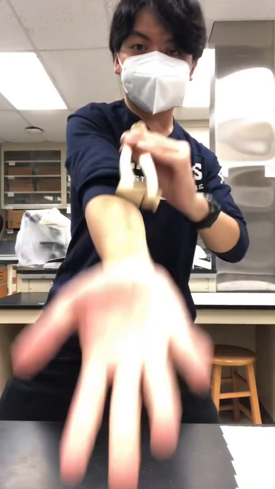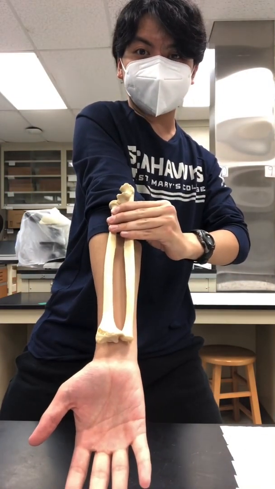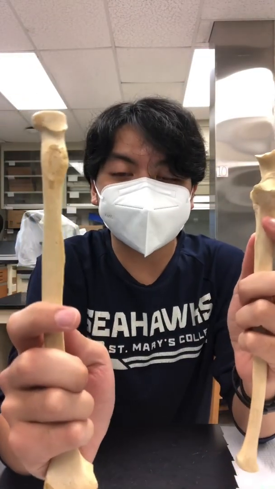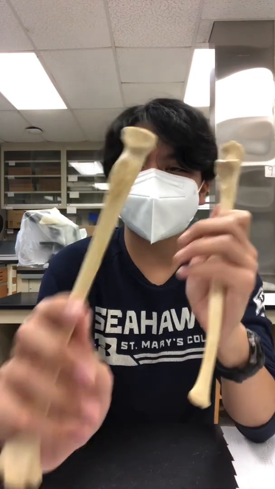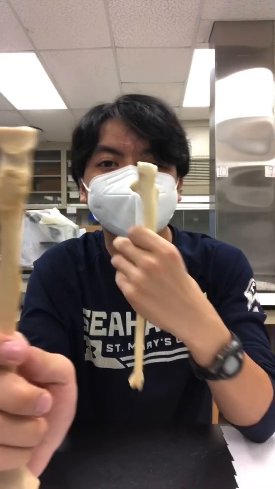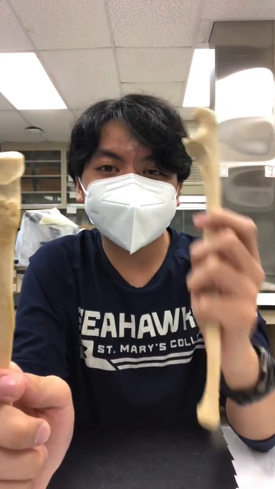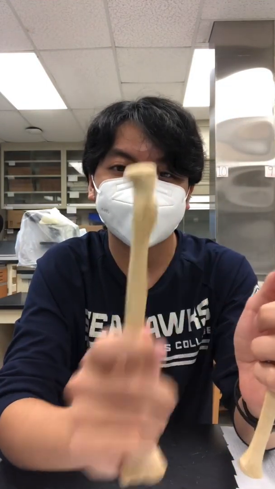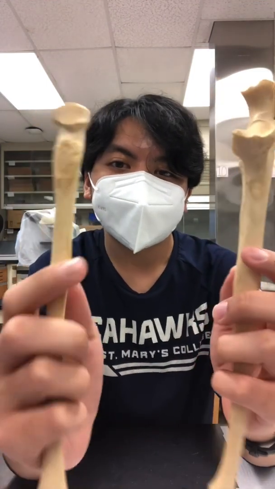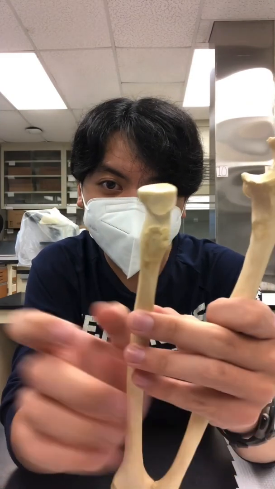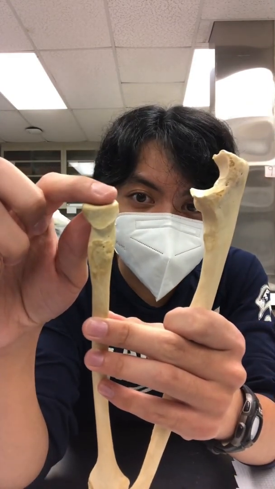Alright, here we have the radius and ulna. Now, the radius is a lateral bone, meaning that it's more toward the outside of your body, and the ulna is a medial bone, meaning it's more toward the middle of your body. Now over here, you can see this flat end of the radius.